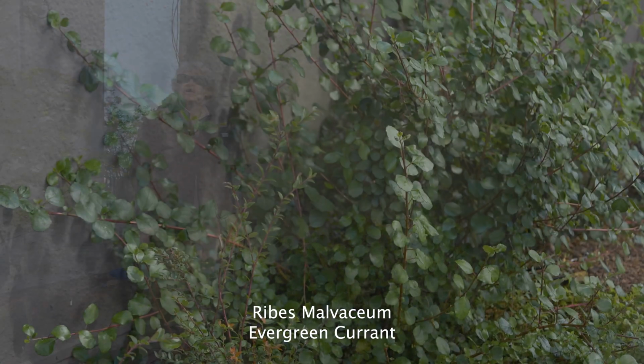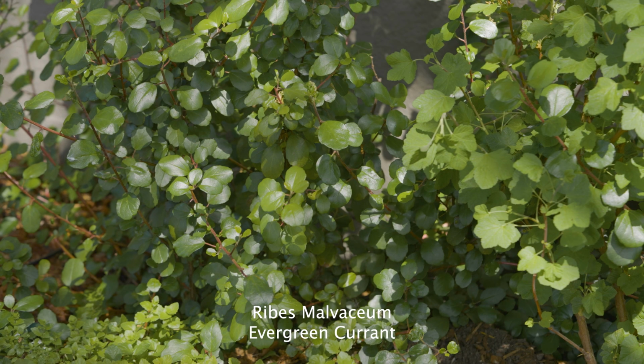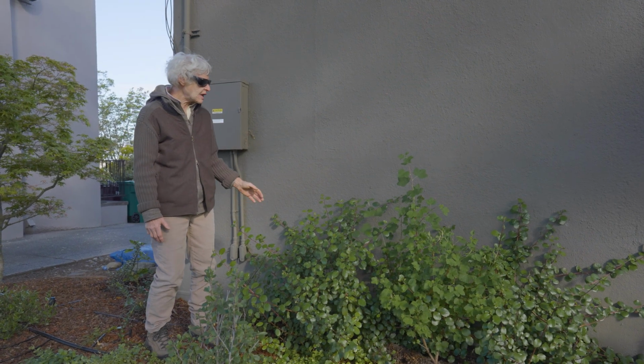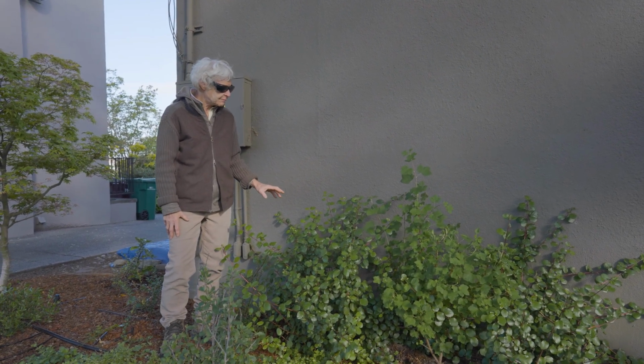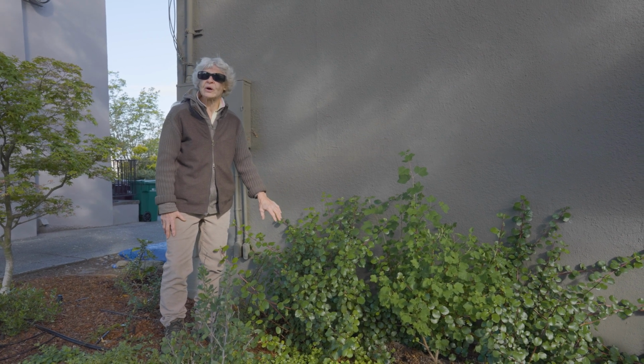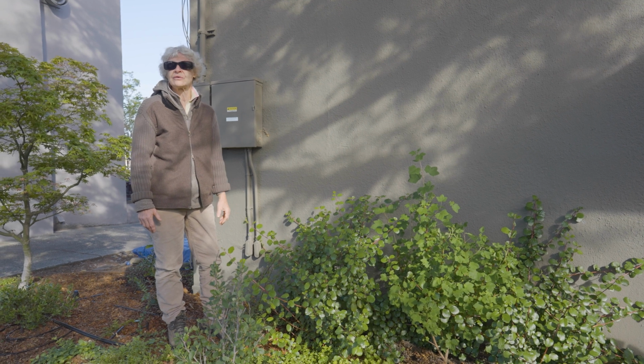This is an evergreen currant, which is a Ribes, and it's a berry plant. And it's one of the few berry plants native to California that retains its leaves all year long. This evergreen currant was pretty meager and yellow, not doing well at all. As you can see, it is flourishing right now and totally green.